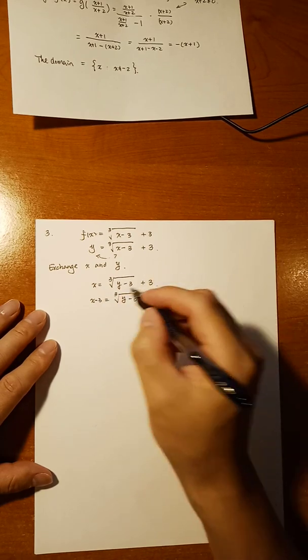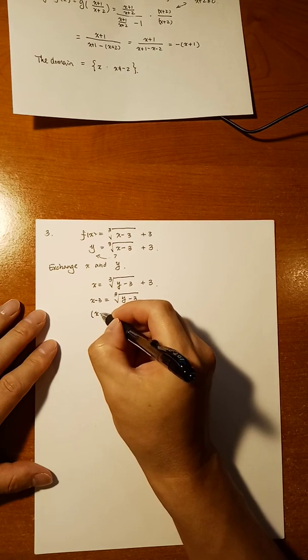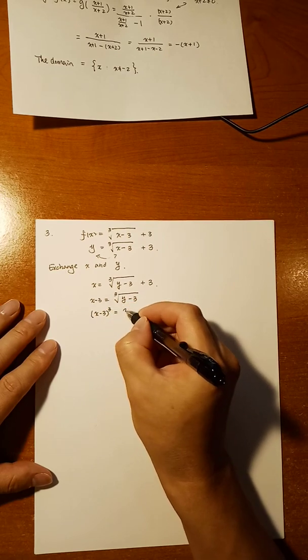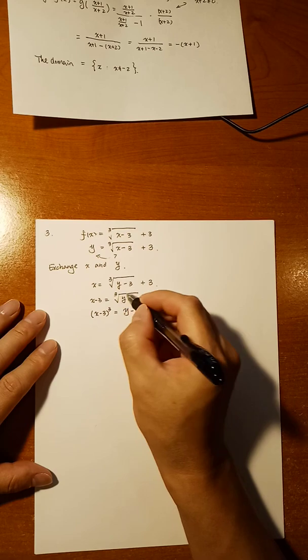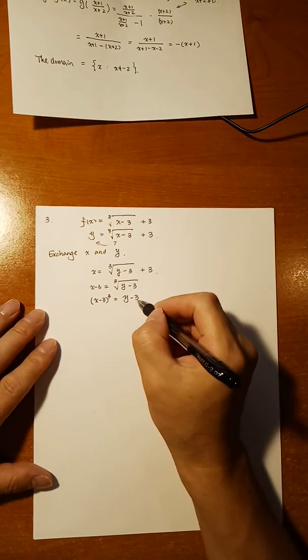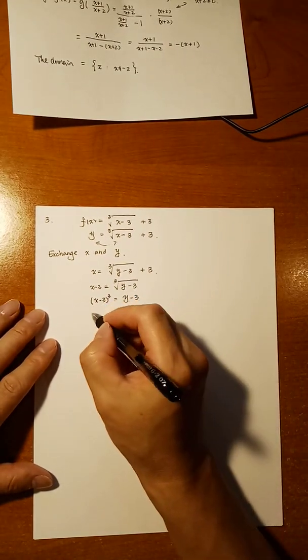And we take the cube, the third power. We take the third power because we want to cancel this cube root. And then we can move negative 3 to the other side.